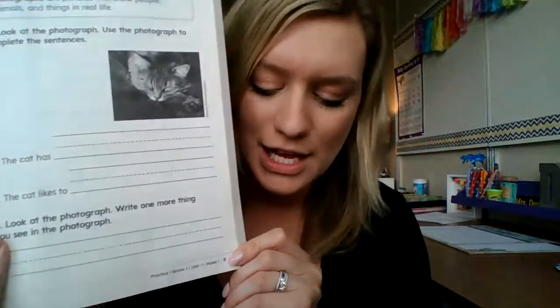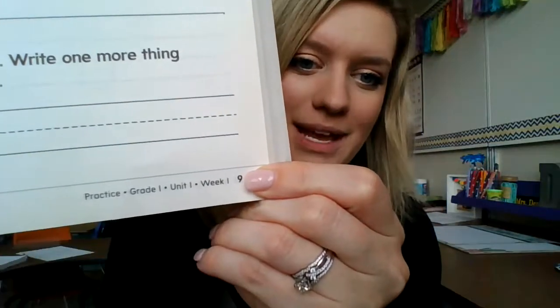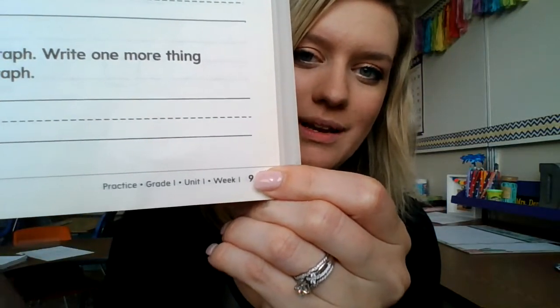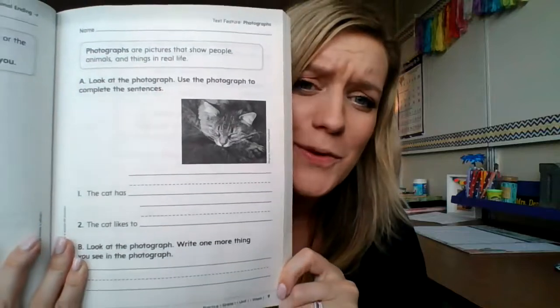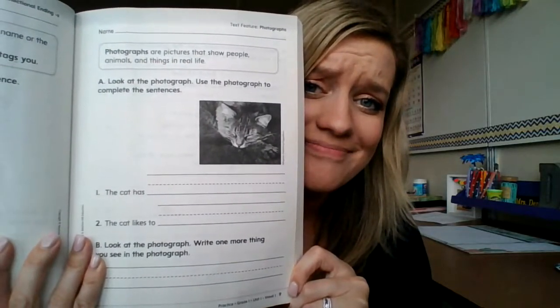Okay, the next thing that we're going to talk about today is we're going to go into your reading book now. So go ahead and open up, I guess you probably don't have your reading book. If you do have your reading book, open it up. If you have the pages from your teacher, please go ahead and pull out page 9. Okay, Unit 1, Week 1, page 9. And it has a cute little kitty on it.